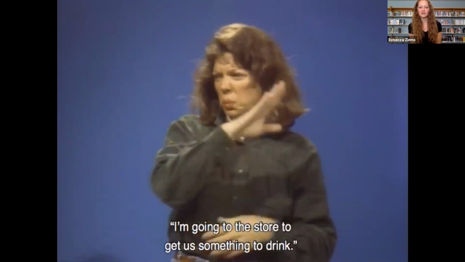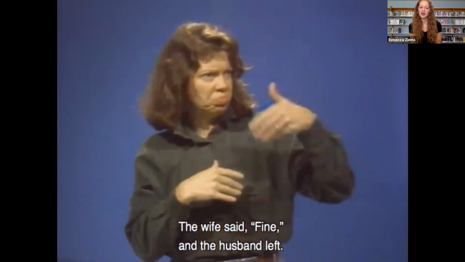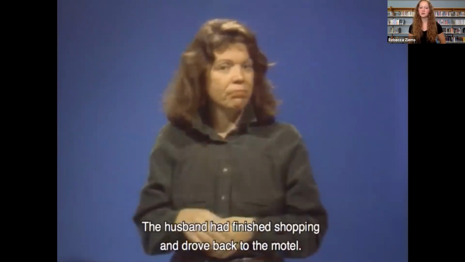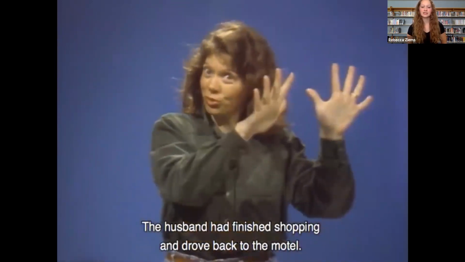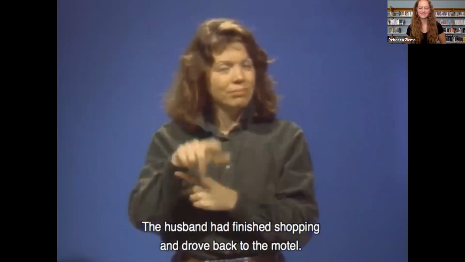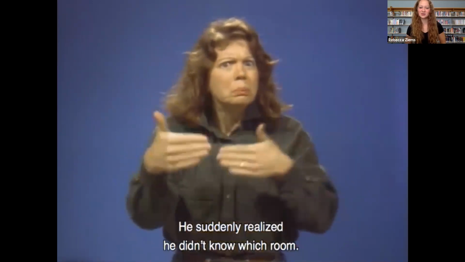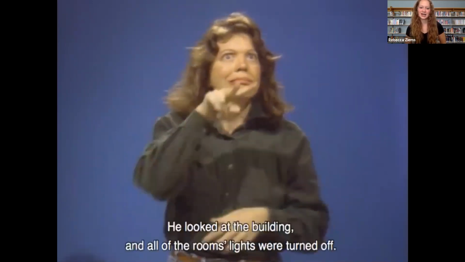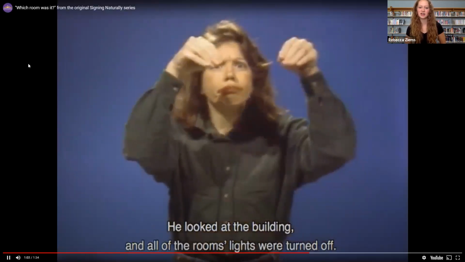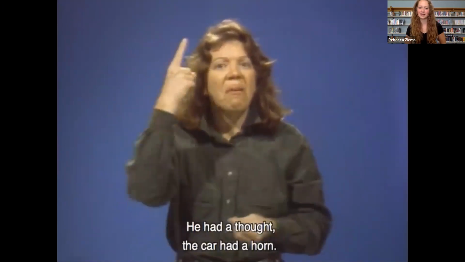Husband tells the wife, "I'm gonna go to the store, buy us a drink." The wife says, "Fine," and the husband left. The wife received the key, went up to their room. The husband finished shopping and drove back to the motel. He suddenly realized, "I don't know which room." He looked at the building and all the rooms' lights were turned off. He thought, "What am I gonna do?"